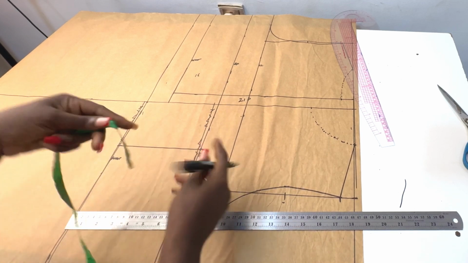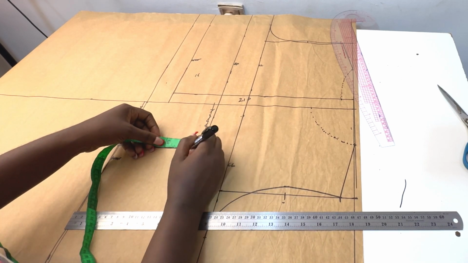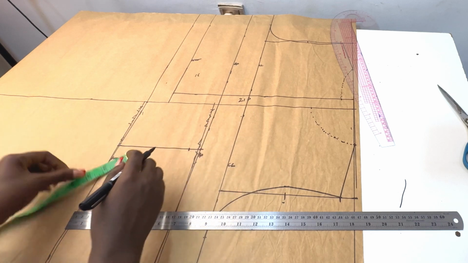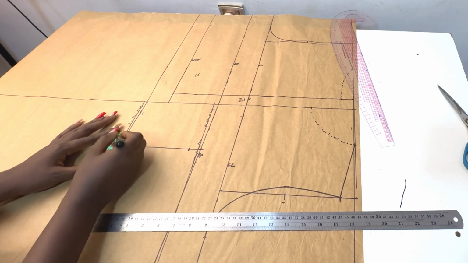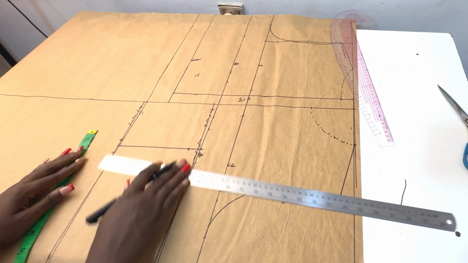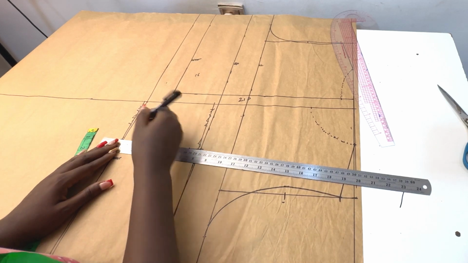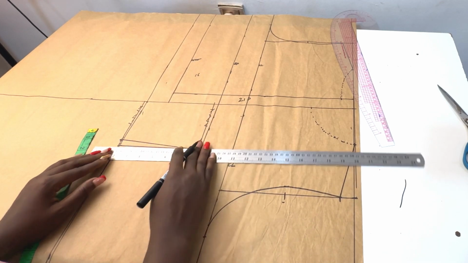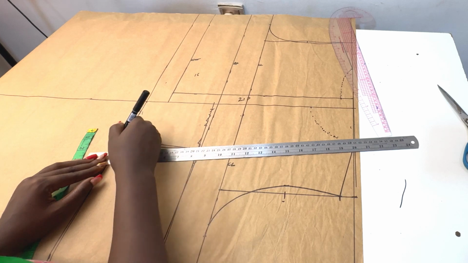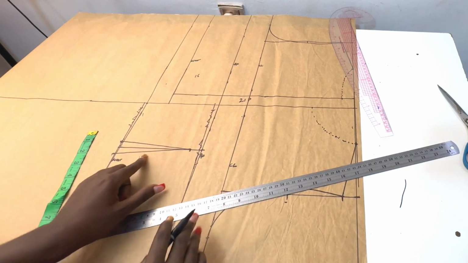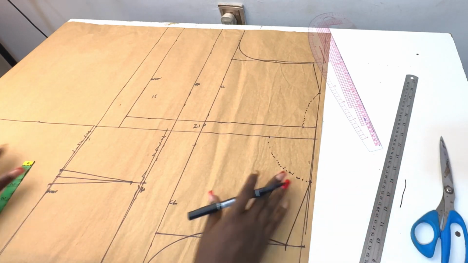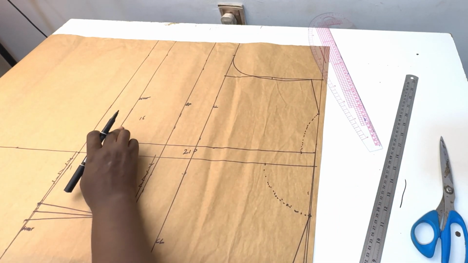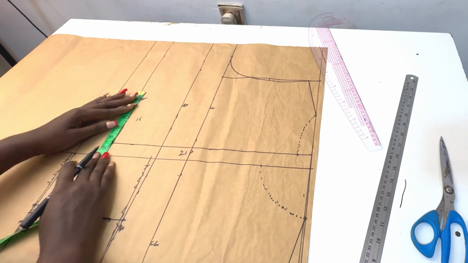Then at the waist part, I will go in by half an inch. So I'm coming down from this bust point by 1 inch, and for the waist part I will come in by half an inch and go out by half an inch, which is going to be 1 inch. I'm going to connect that point to that 1 inch I took. Why I didn't put it directly on my bust point is because I don't want a sharp edge at your bust point if you're going to be sewing it. You don't want it to be too pointed at your bust point. So you'll be doing the same thing for the back side.